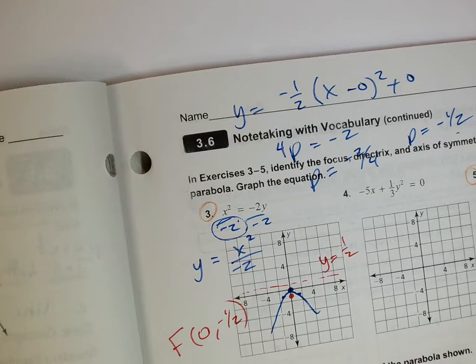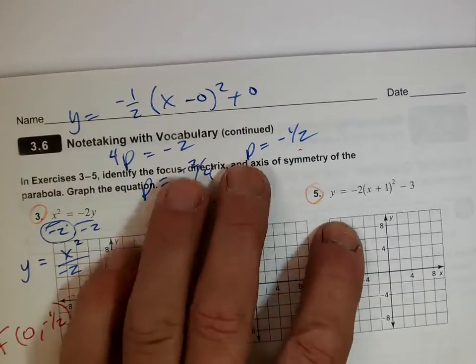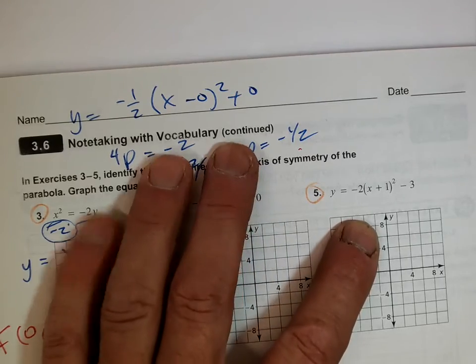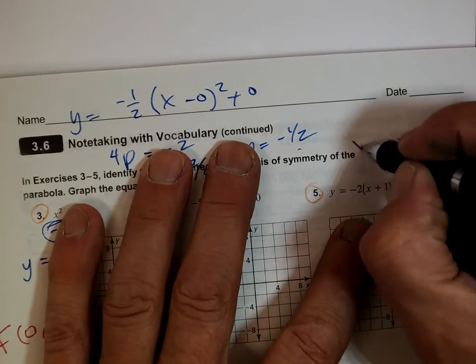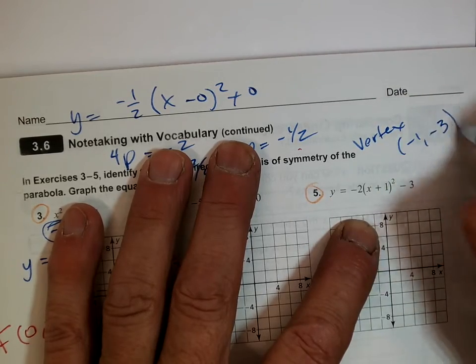All right? Now, let's take a look at number 5. Did you want to do number 5? Yeah, I can do number 5. Okay, number 5. So, on number 5, I already know where the vertex is. The vertex of this one is at -1, -3. You okay with that?